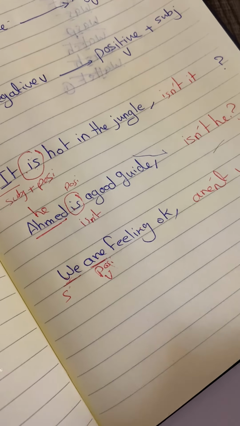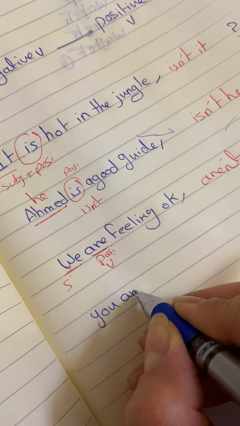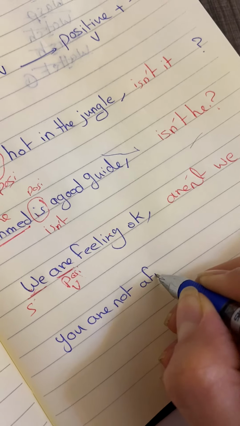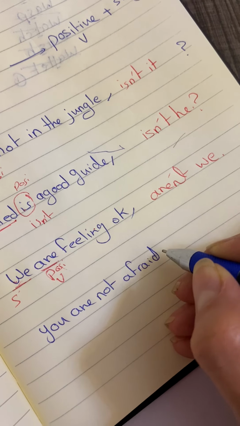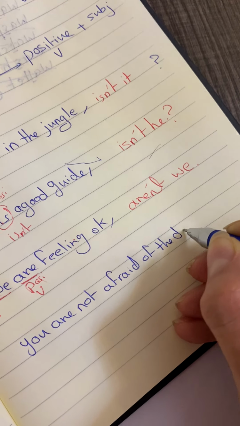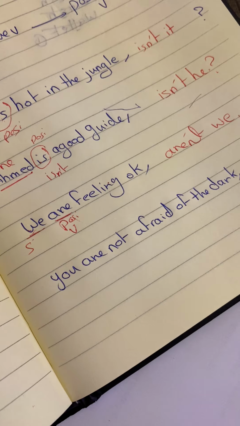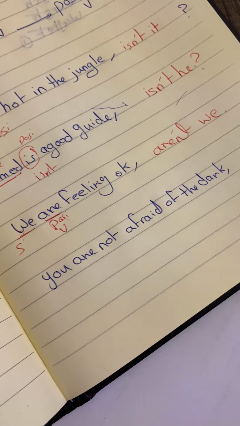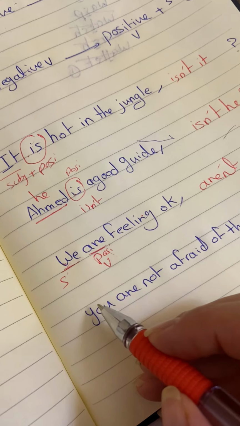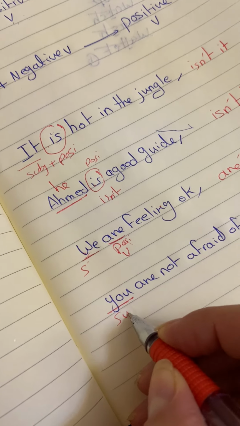Okay, look at this sentence. You are not afraid of the dark. What is the question tag? Here we have a question mark. Okay, what is the subject? This is the subject.